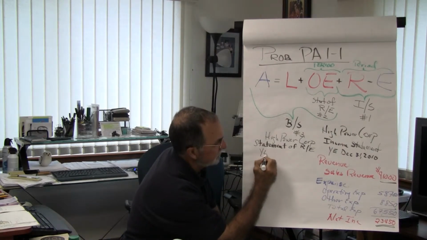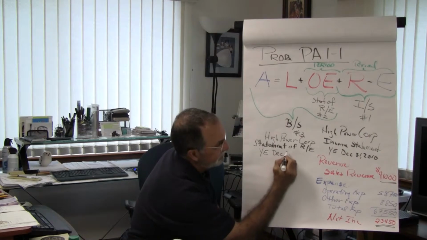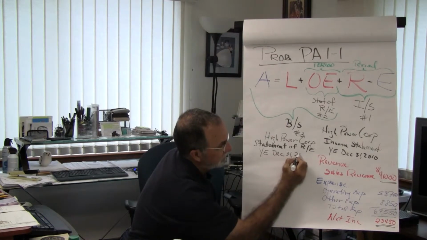And it's always going to be for the exact same period of the income statement. So our date is going to be for the year ended December 31, 2010.